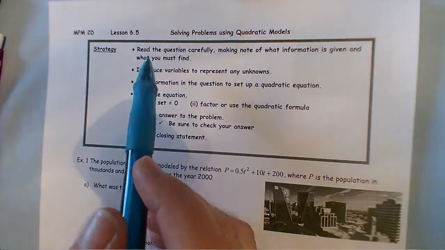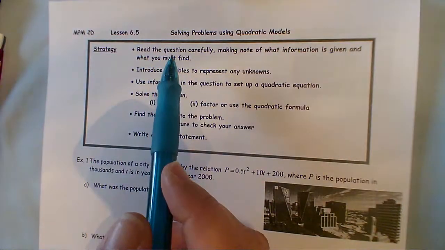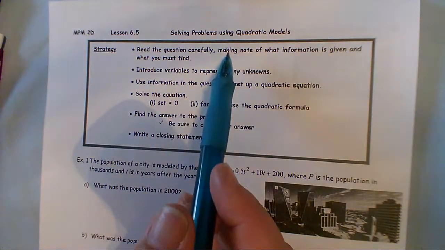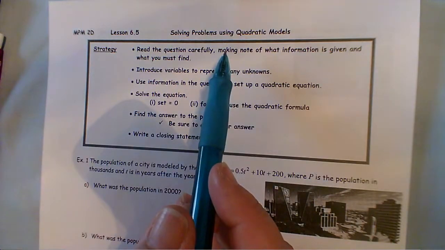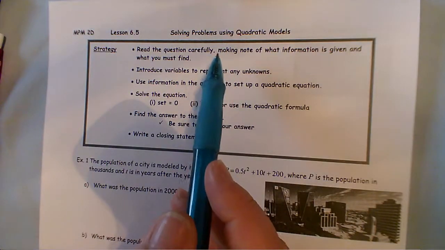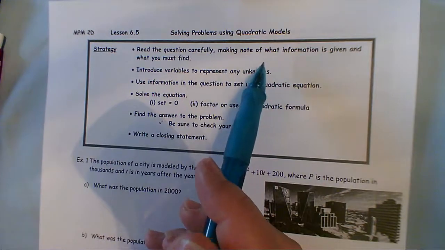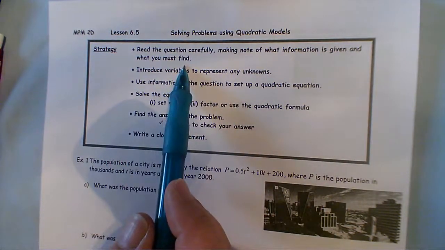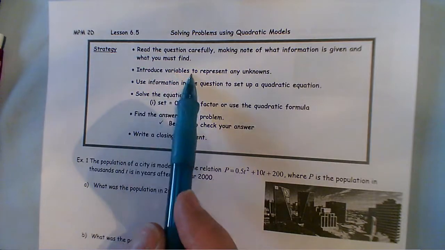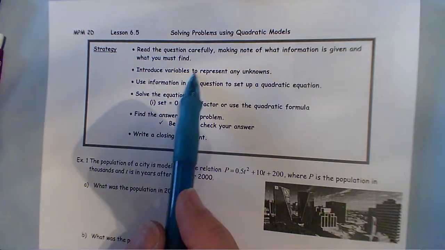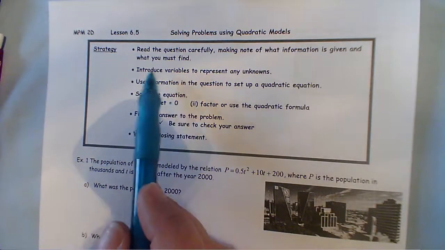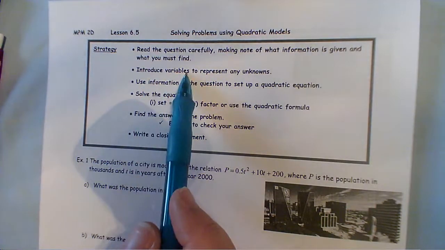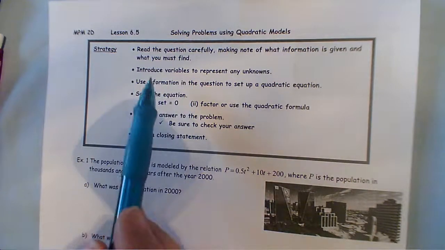know what to do. So the first thing you do is always read the question carefully. Underline key numbers. Sometimes you're given numbers that aren't important in the question. Sometimes you're given the actual equation. Sometimes you're not, and you have to develop the equation yourself. But make sure you understand what it is that you're looking for. That will help you then introduce your variable. So if you're not given the equation, then you have to create the quadratic from scratch, which means you need to introduce some letters. So that's where that comes in.